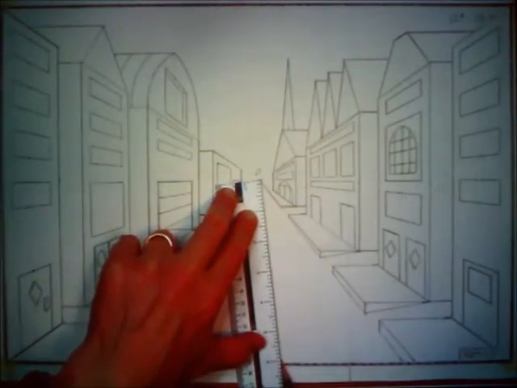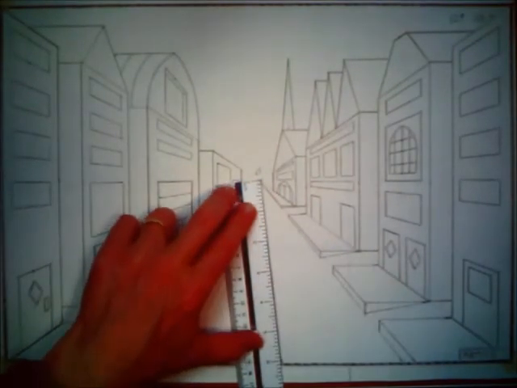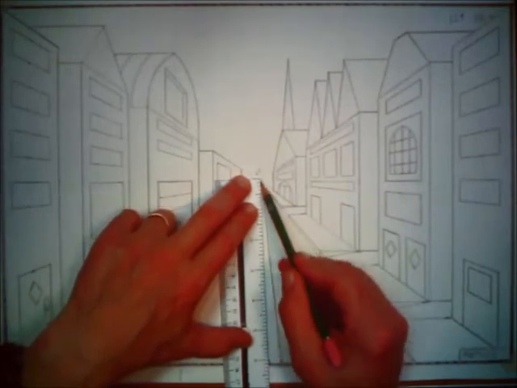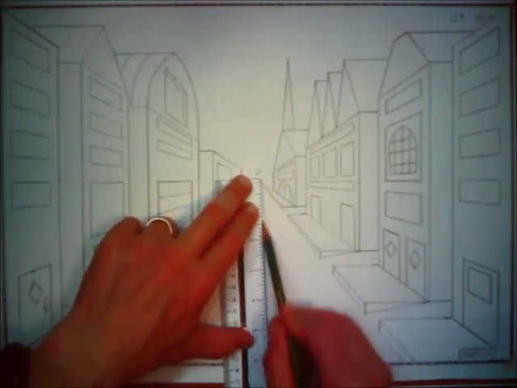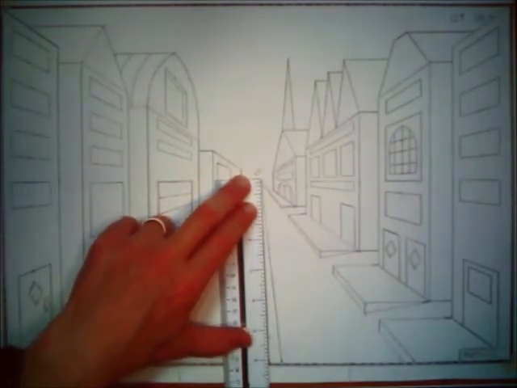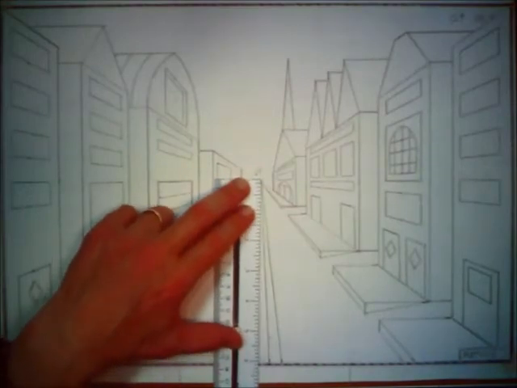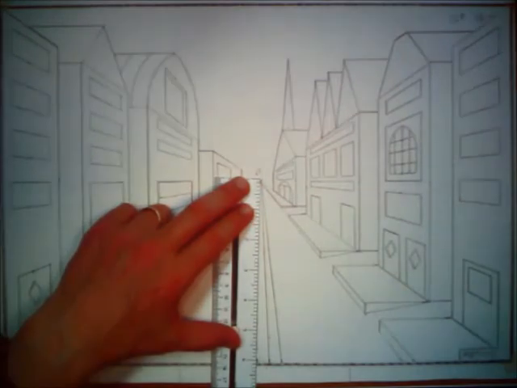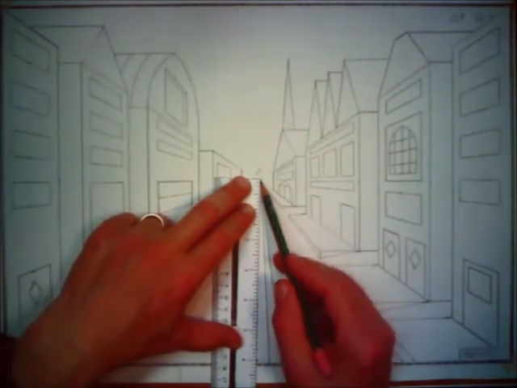I'll make a line. We're going to do the same thing. Keep it on the vanishing point, rotate to the left until we find the second dot. Make a line. Hold that ruler down. I'm going to do the same thing yet again. Rotate to the left on the vanishing point. Hold the ruler down.